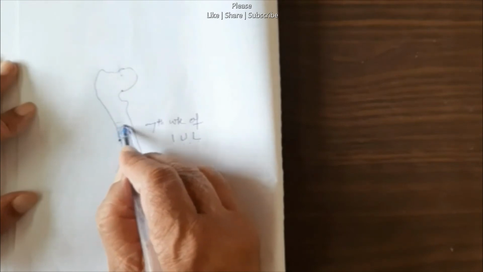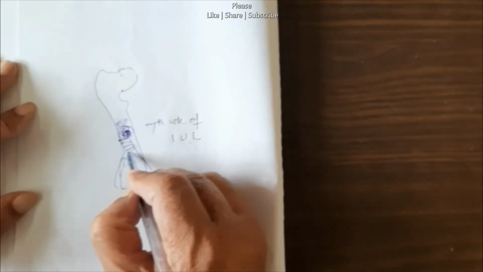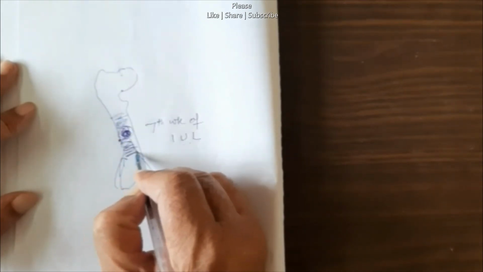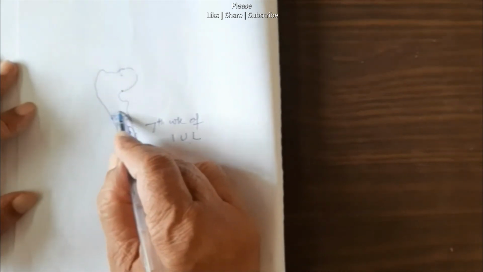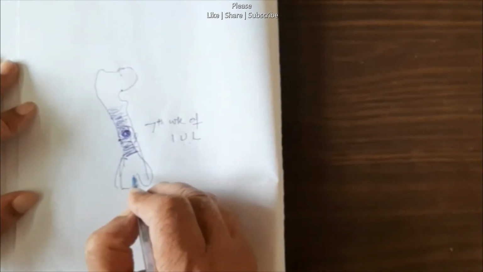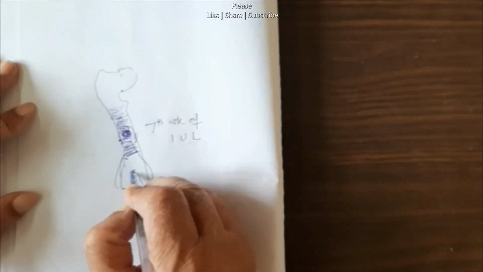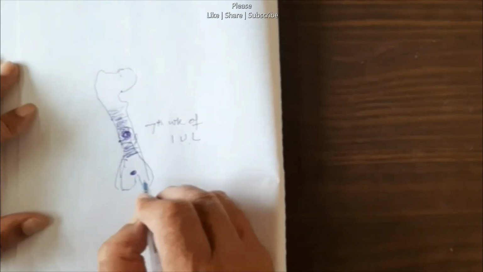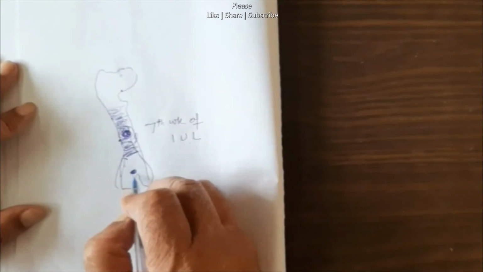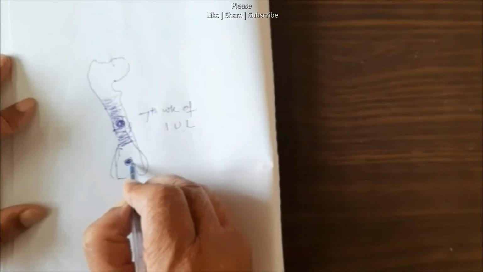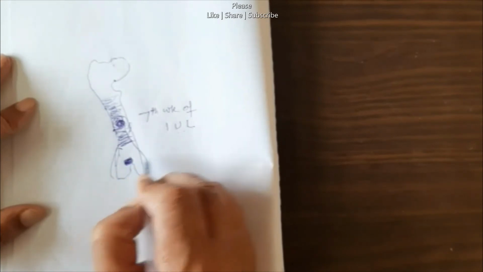And then this cartilage is gradually being replaced by the bone on both the ends, upper end as well as towards the lower end. And then just before the birth, another center appears for the lower end, at about the 9th month of intrauterine life, and this is called the secondary center of ossification.